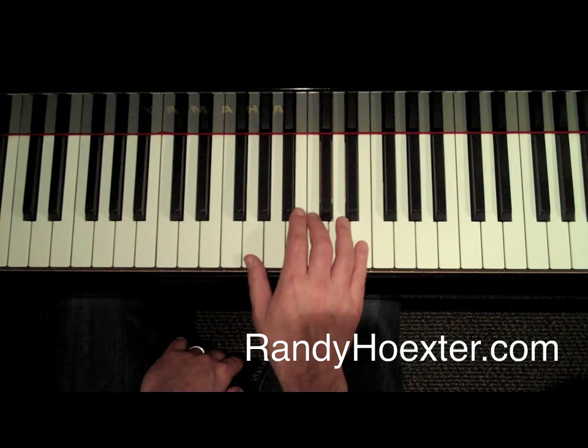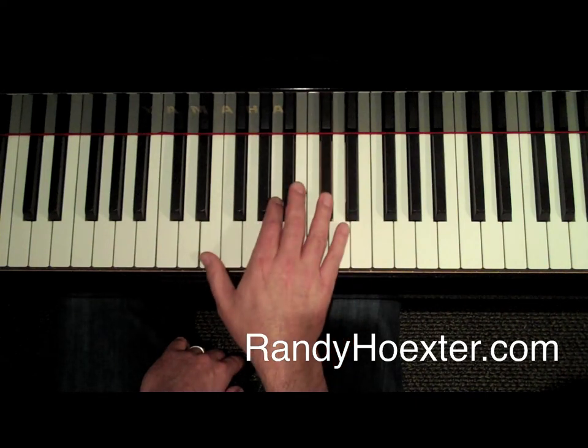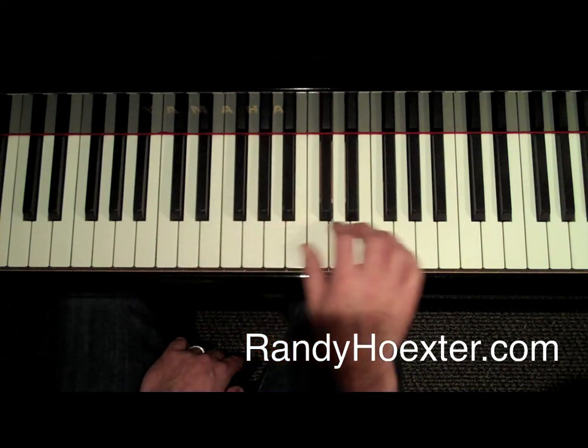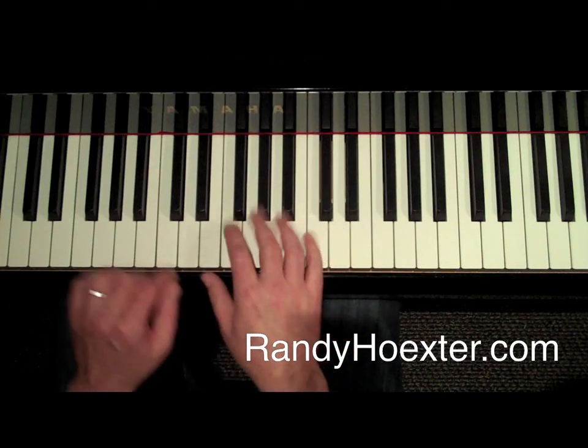We're going to practice this, hopefully, until our hands can find it without really thinking, because this is the kind of muscle memory that will make your playing effortless.